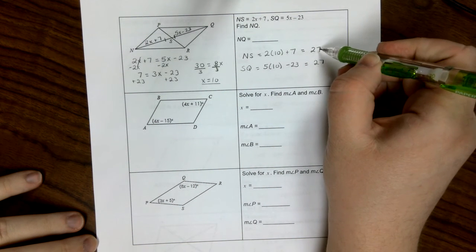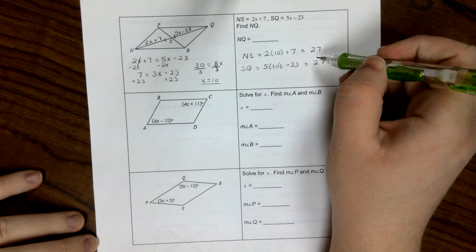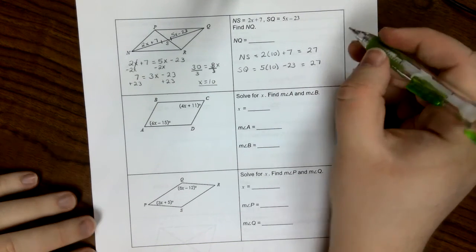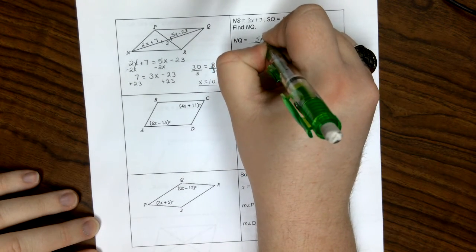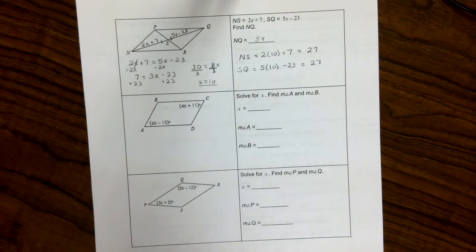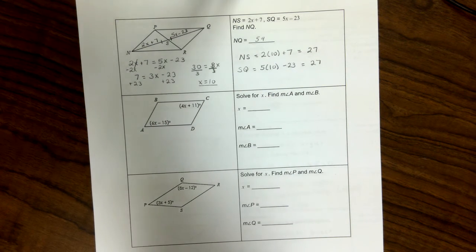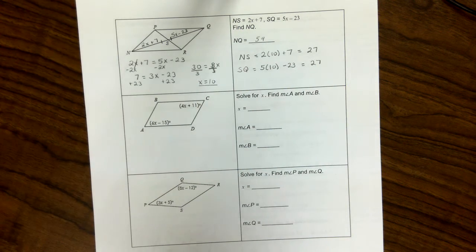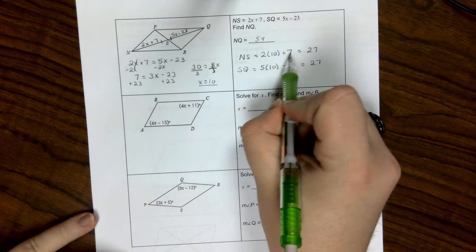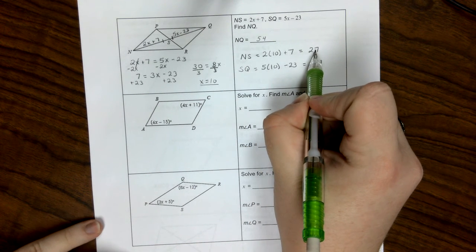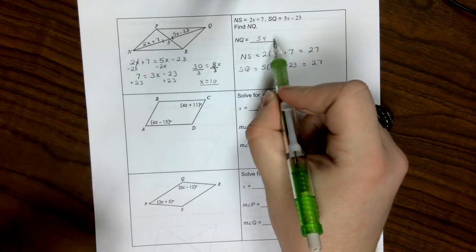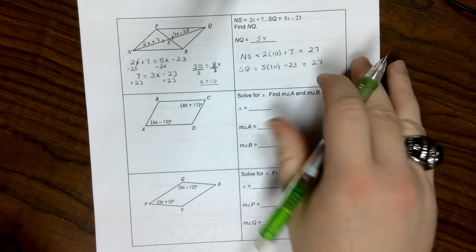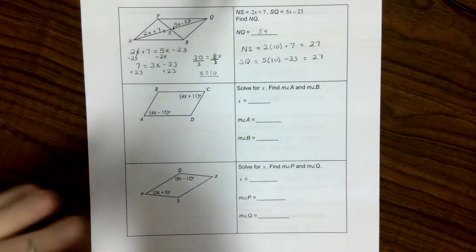Okay? So now we have the two halves, and you add those two halves together, it'll get the whole. 27 plus 27 will be 54. And that's that problem. So this one was kind of a multi-step. You had to get the x first, go plug it back in, and then add the two answers together at the end. What you could have done instead, because some people like to think this way, is you could have just plugged it into one of these, so got one of the 27s, and then just times it by 2 to get the 54. If you want to think of it that way. Either way is fine with me.